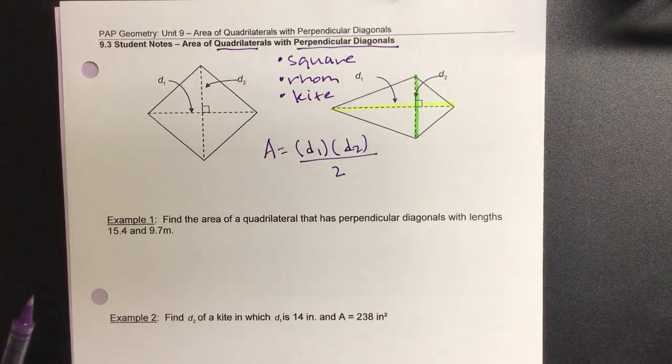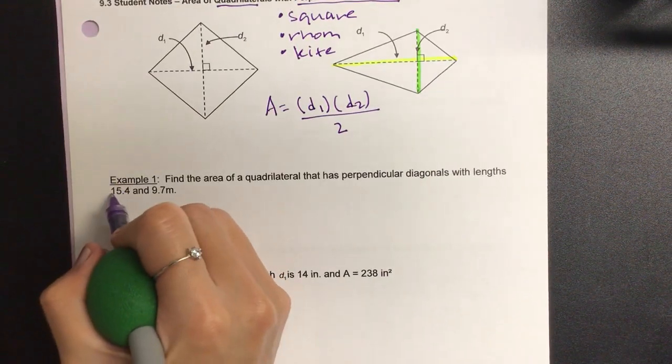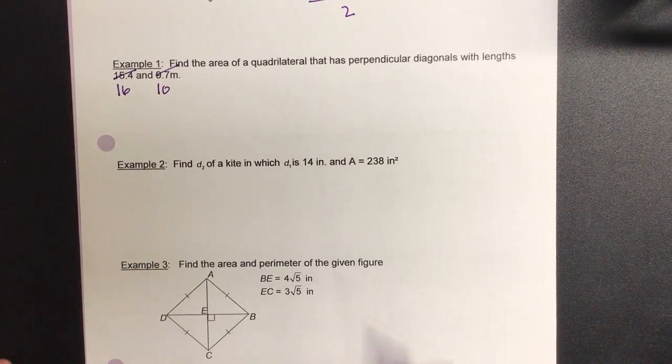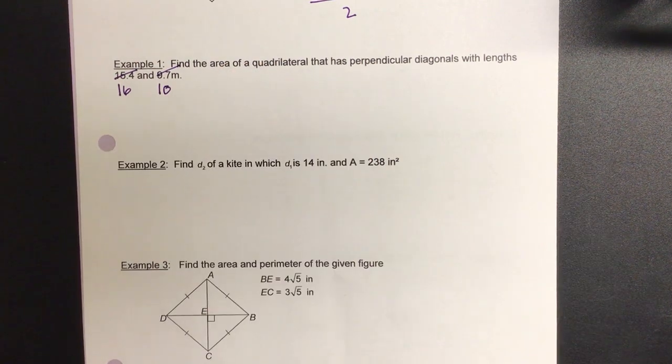For example number 1, I'm going to change the problem up just to make it user-friendly. Let's say we have 16 and 10. Because on your quiz, which is a non-calc, it's going to be friendlier on the numbers and not messy. Okay? So Tucker, read example number 1.